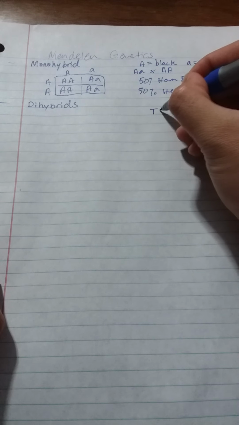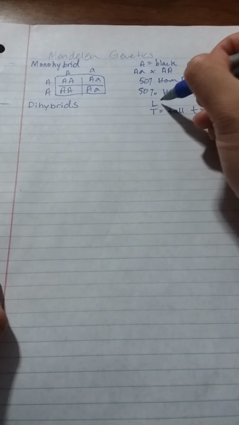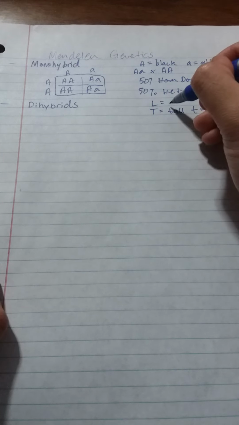The big T is going to be tall. Little t is going to be short plants. And let's say L is for normal leaves, and little l is for wrinkled.